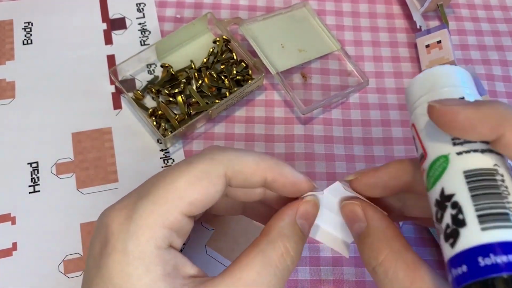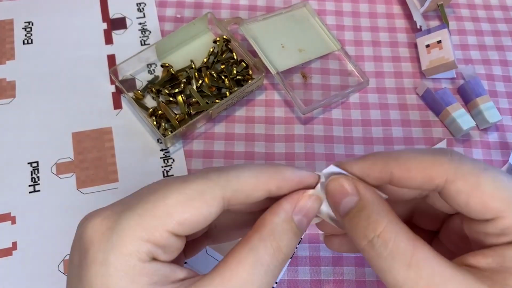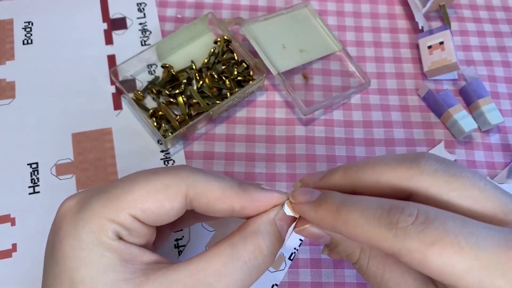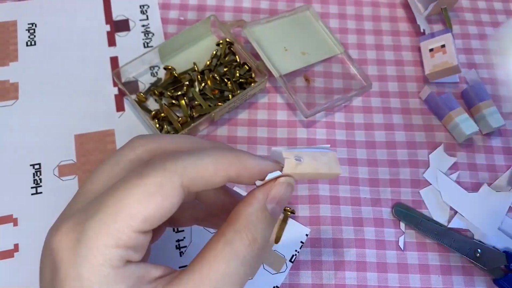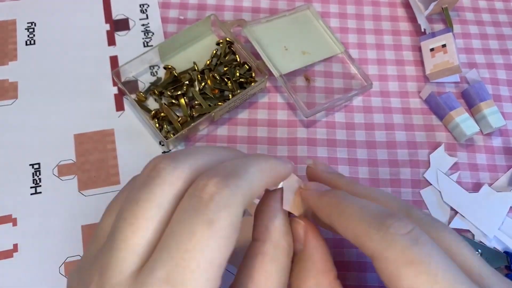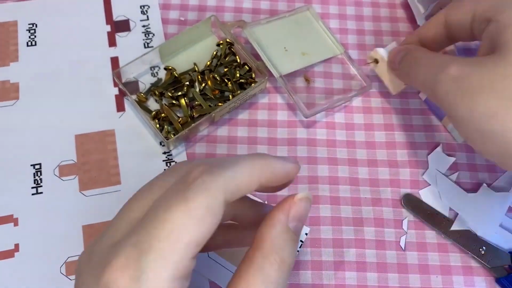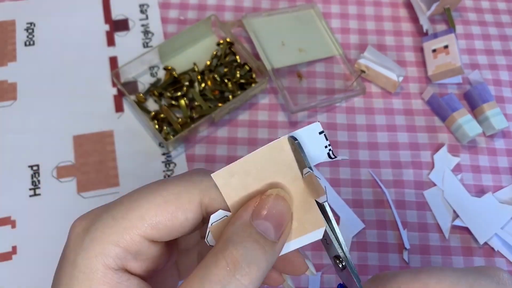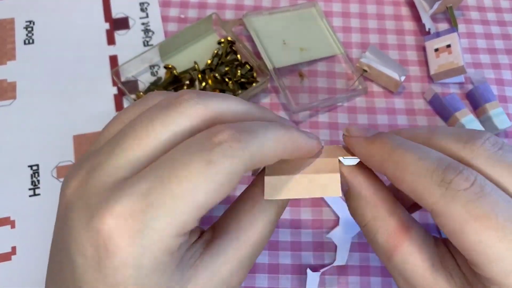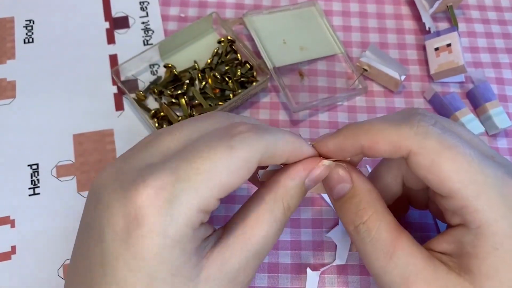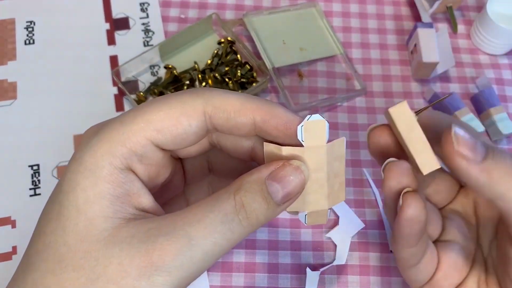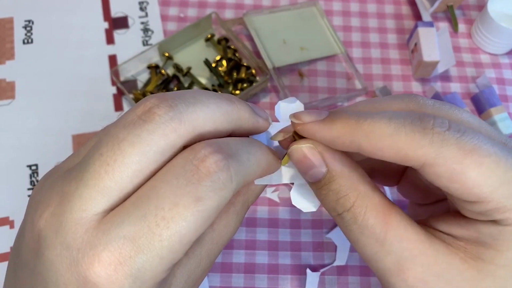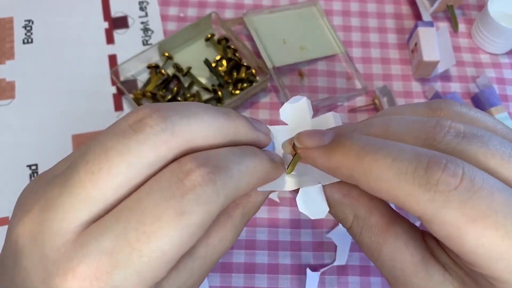Once you've pierced the holes, you can glue it together. Remember to leave the back open. You can take out the fastener while you're gluing everything together, just pop it in when you're finished. Remember, leave the back open. Here you can see me using the other one just to figure out exactly where I need the hole to go.